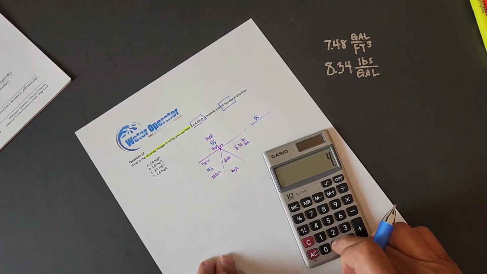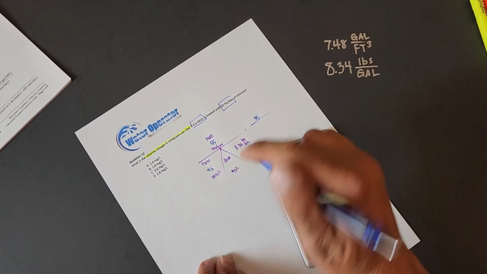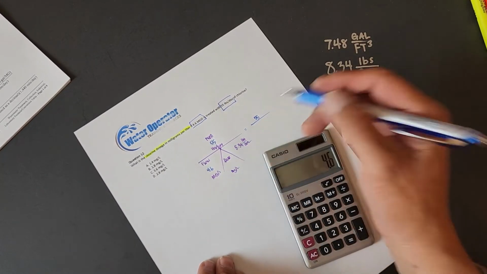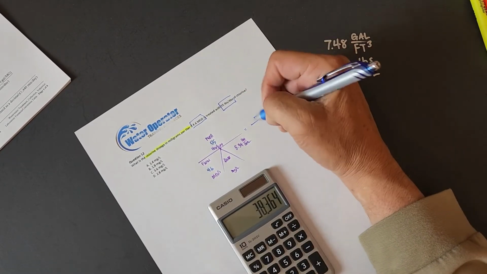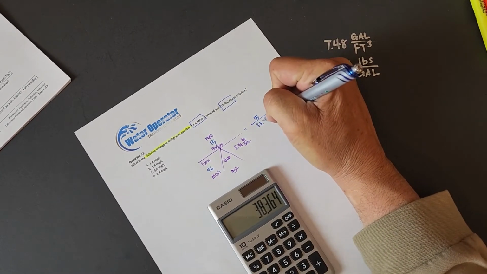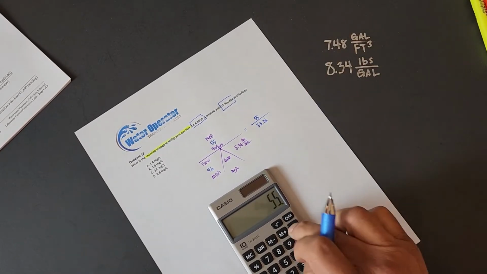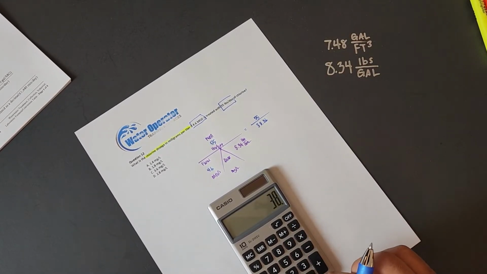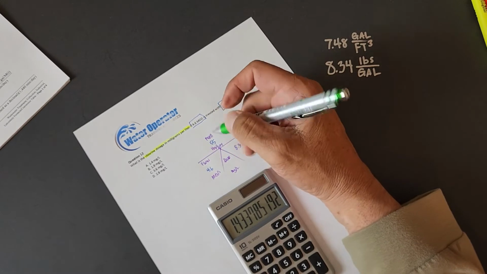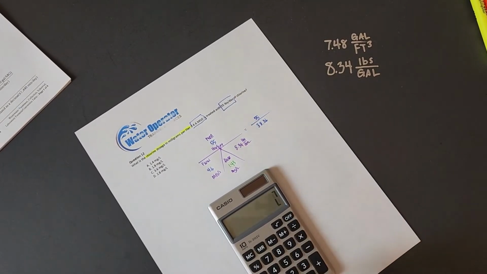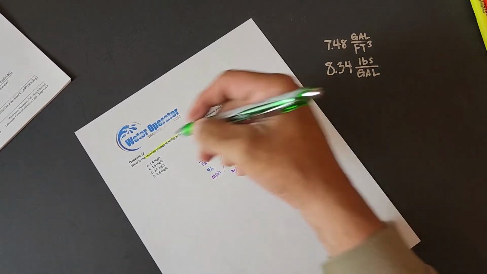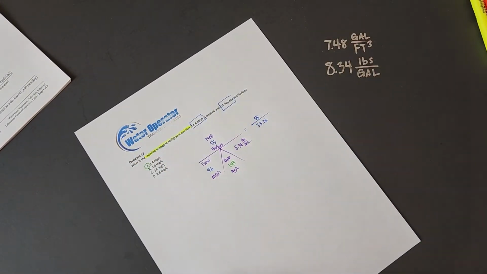We're going to multiply 4.6 times, this is X, so this is 8.34. That gives me 38.36. 55 divided by 38.36 is going to give me 1.43 milligrams per liter. The best answer is A, 1.4.